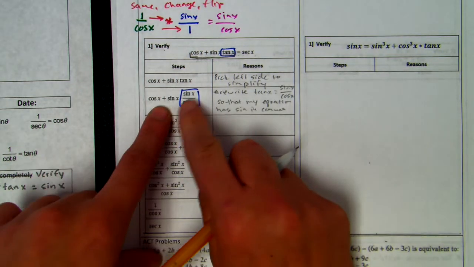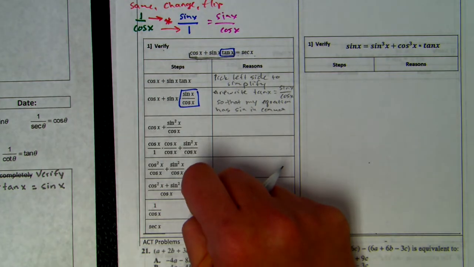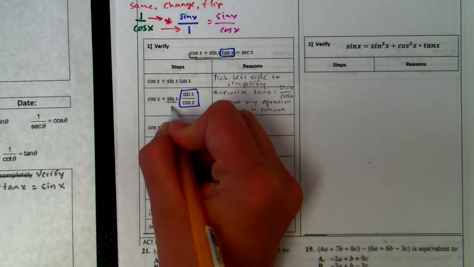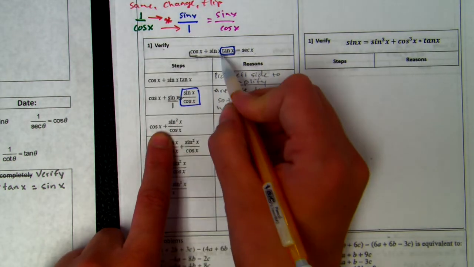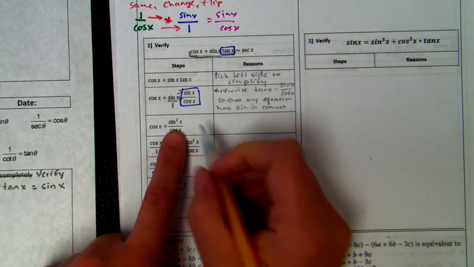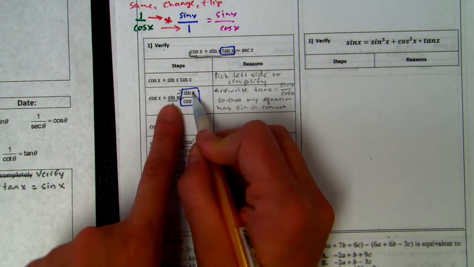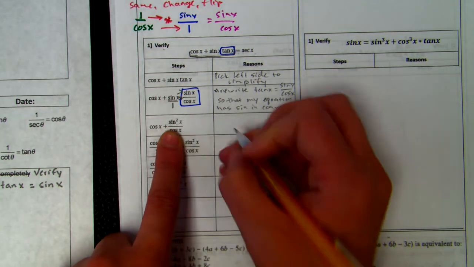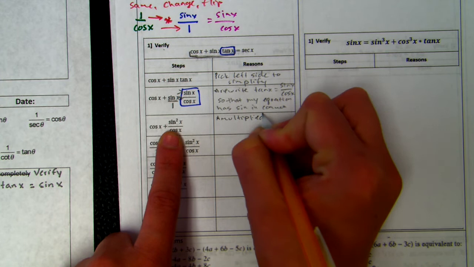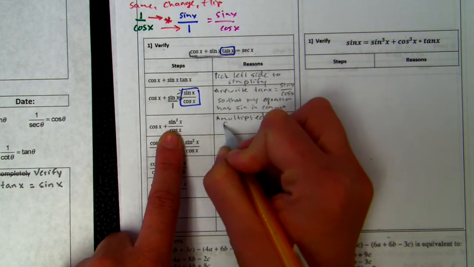Okay, so now I have sine in common with the two that I'm multiplying. I can write sine of x over 1, and this is multiplication happening here from the beginning. When I multiply fractions, I multiply straight across. Sine of x times sine of x is going to give me sine squared of x. So I multiplied my fractions.